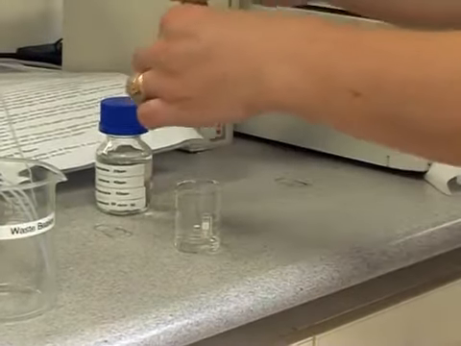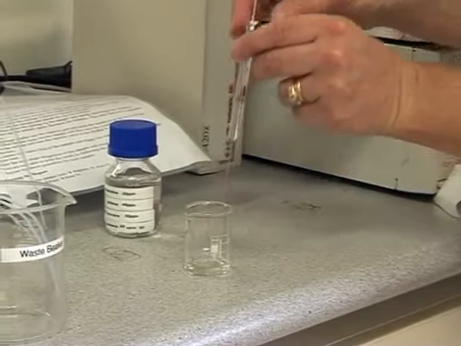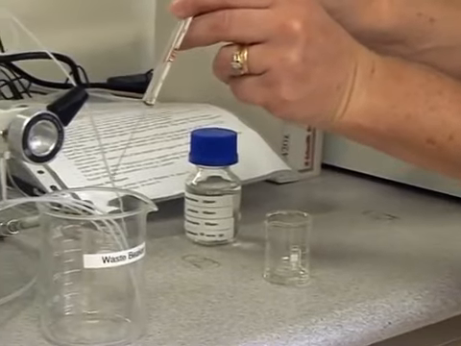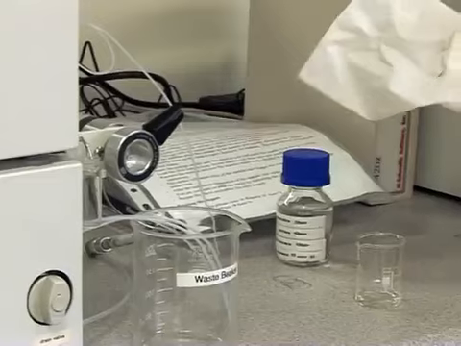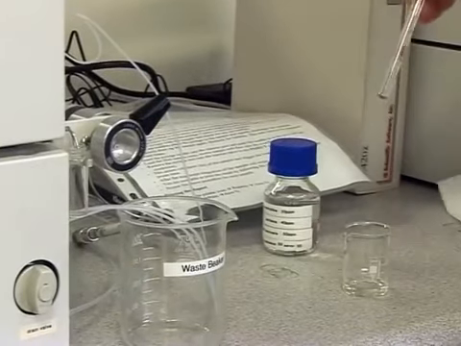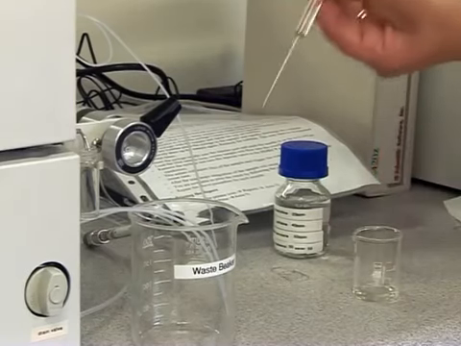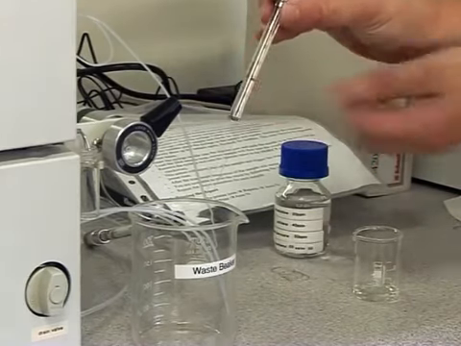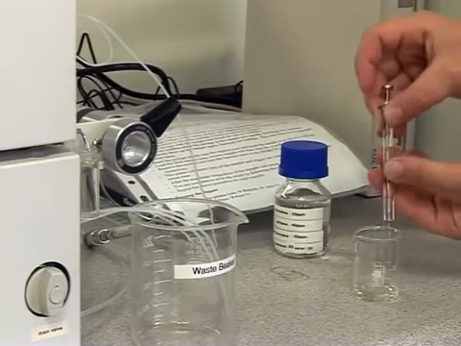Place the tip of the syringe into the solution and draw up the plunger slowly to collect about 50 to 60 microliters. Expel the solution into a waste beaker by pushing the plunger down. Repeat this process another 2 times to ensure the syringe is thoroughly rinsed with the sample. Draw up approximately 50 to 60 microliters again and check for air bubbles in the syringe.